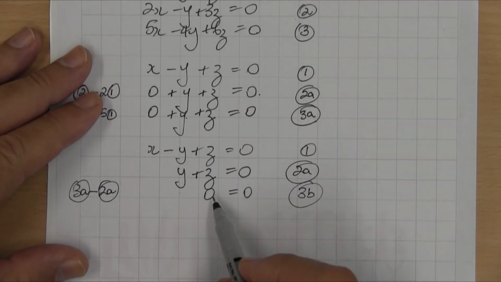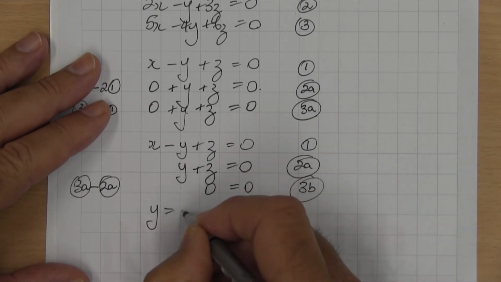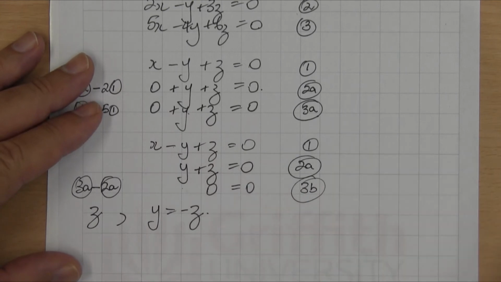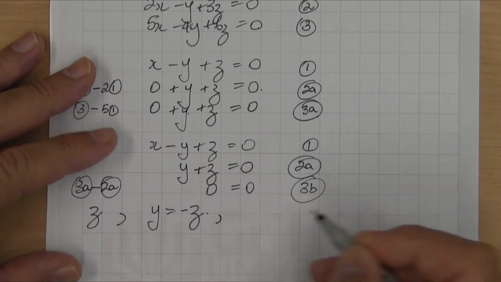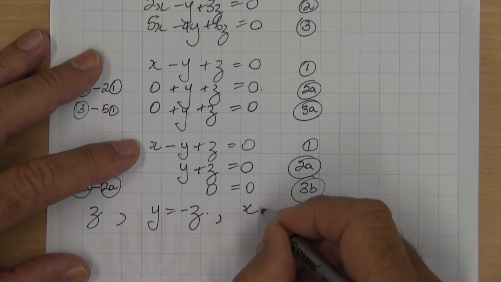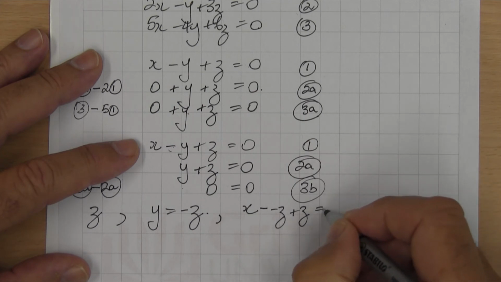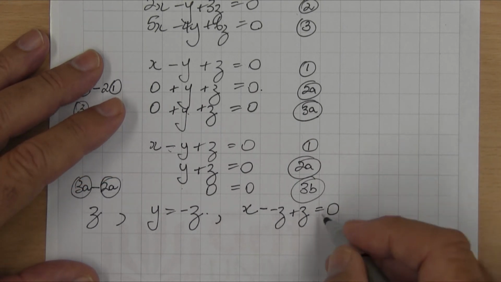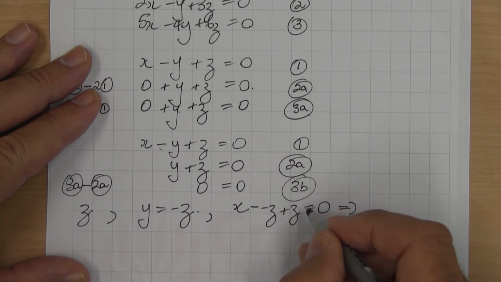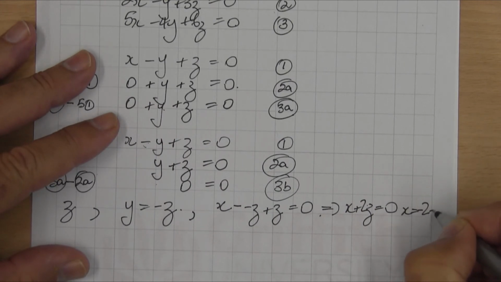So from here, using that one there, we can get y: just take the z the other side, y is equal to negative z. Then substituting in the top one, x minus y plus z equals 0, where y is equal to negative z, so that's minus minus, which is plus, so you've got x plus 2z equals 0, so x is equal to negative 2z.